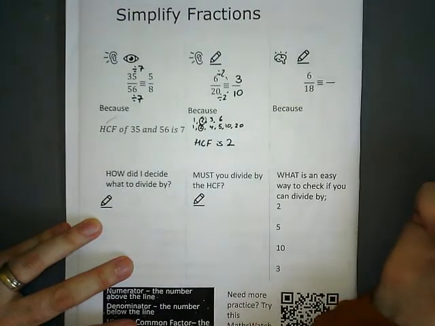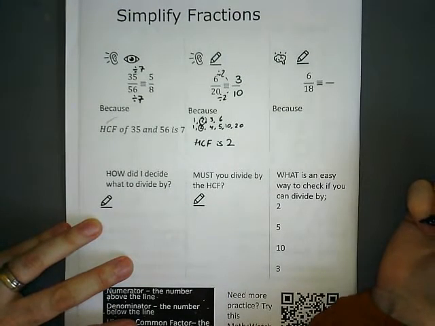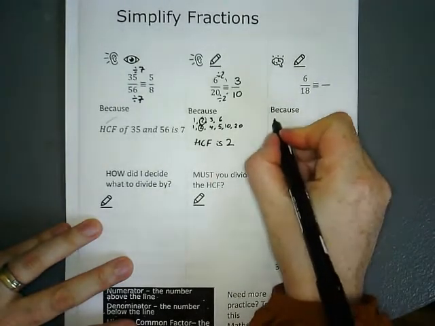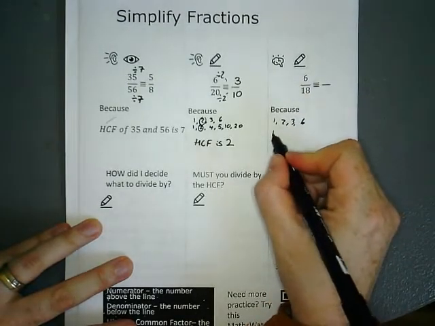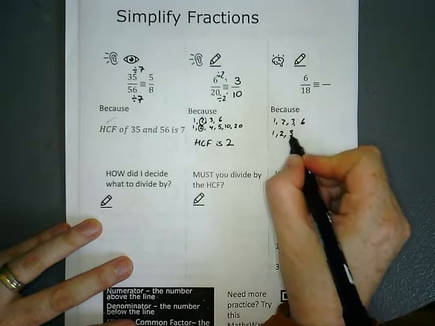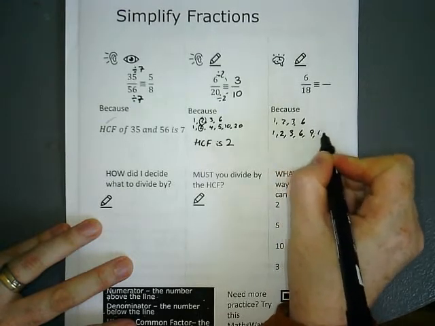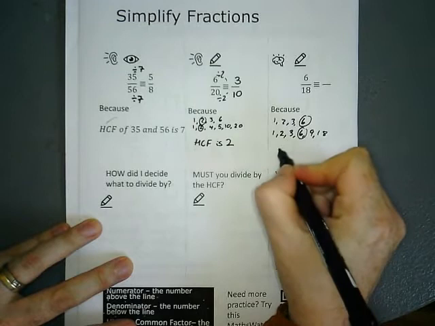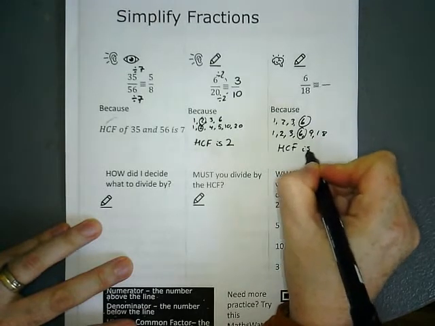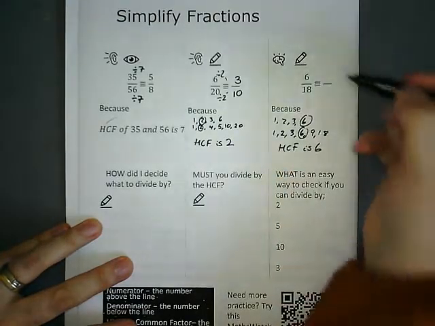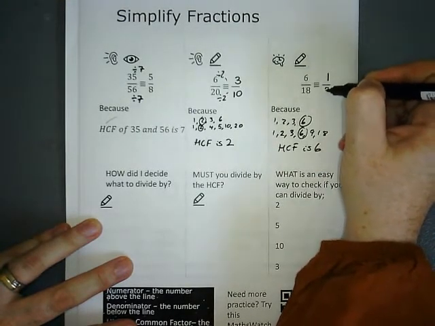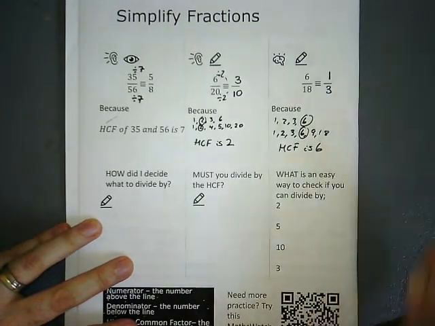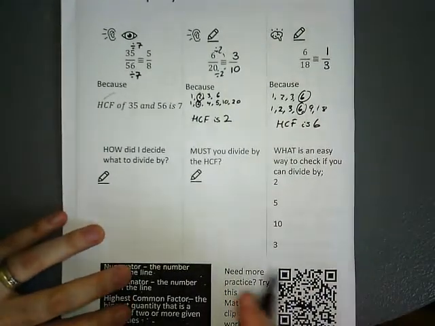Pause the video, have a go at the next one. Right, thinking about the factors of 6: 1, 2, 3, and 6. 18: 1, 2, 3, 6, 9, 18. So my highest common factor is 6, which means I'm going to get 1 over 3. Simplified.